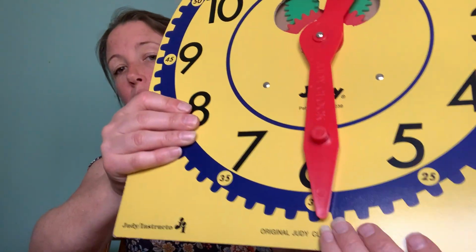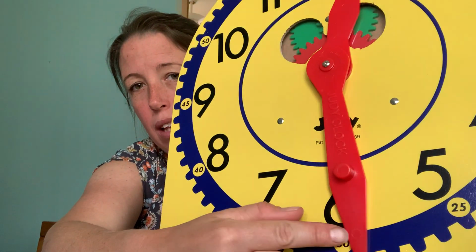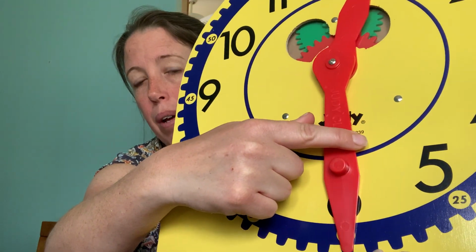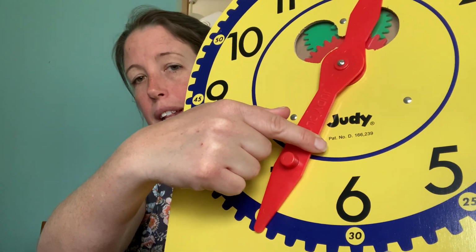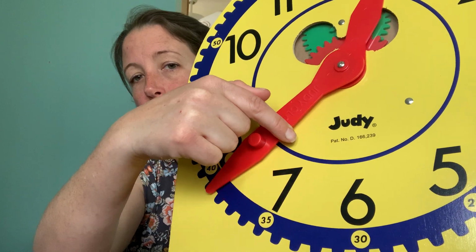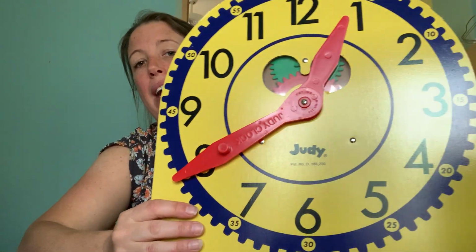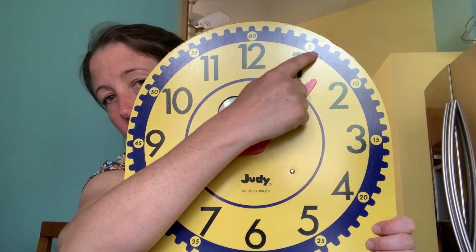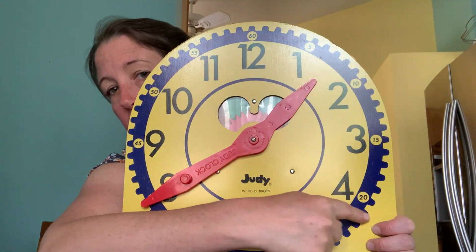But if you look even closer, it's also touching these smaller numbers on the bottom. So it can touch the 30, now it's over the 35, the 40. Where my hour hand is not able to reach those smaller numbers.